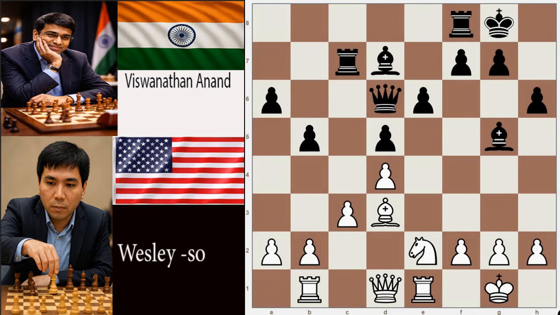Anand pushes the b-pawn, gaining space and launching a direct queenside expansion against Wesley's pawn structure. Wesley advances the g-pawn, creating useful luft while preparing to stabilize his kingside against future pressure. Anand pushes the b-pawn again, charging forward and forcing Wesley to confront the growing queenside threat.